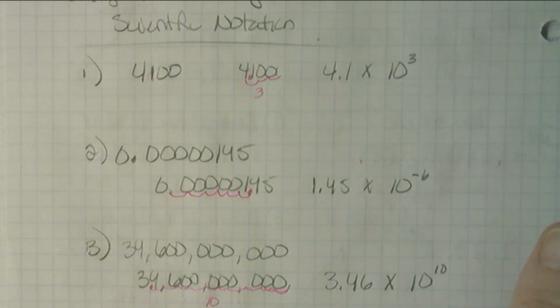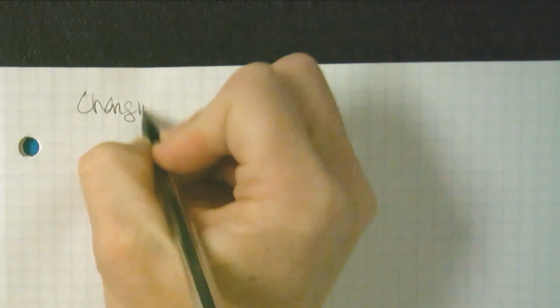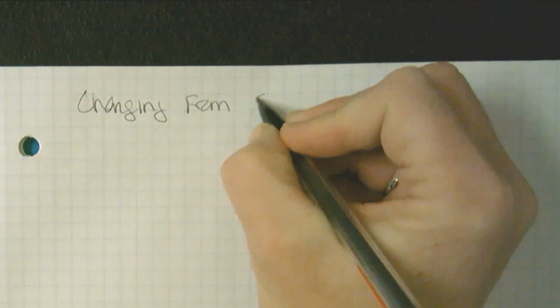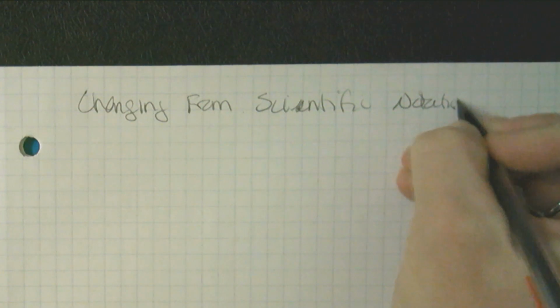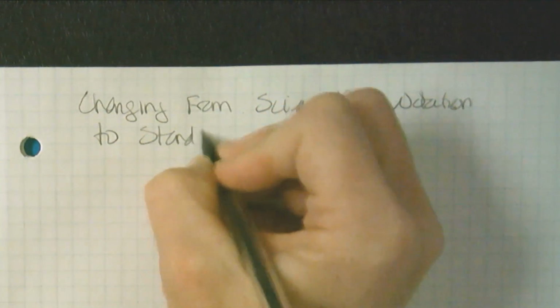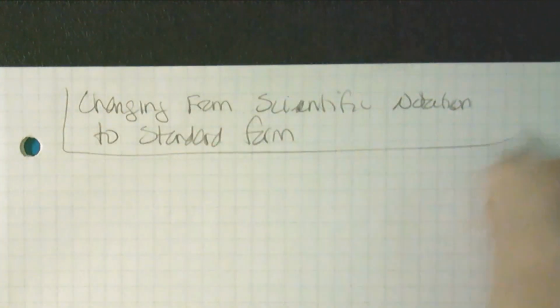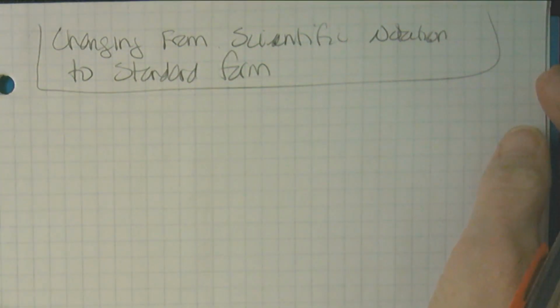We're going to go from scientific notation to standard form. The thought process is the same. I need you paying attention to the size and the sign of your power, so we can use that to change it back into standard form. Okay? All right, so I want to talk about changing from scientific notation to standard form. All right. I want to explain to you why this works, okay?